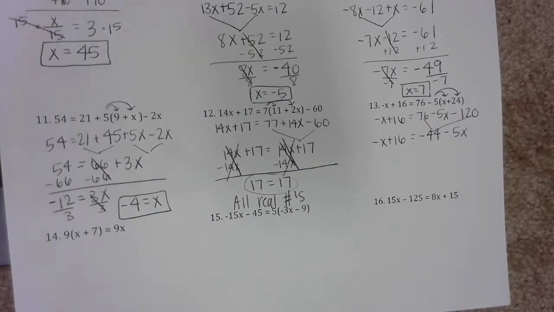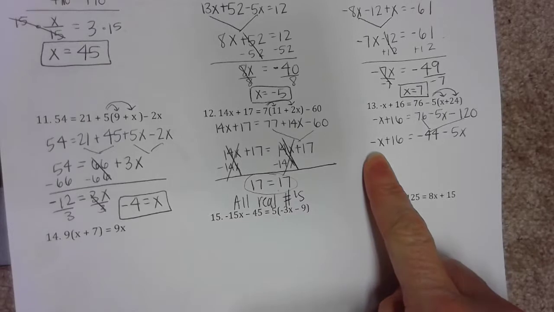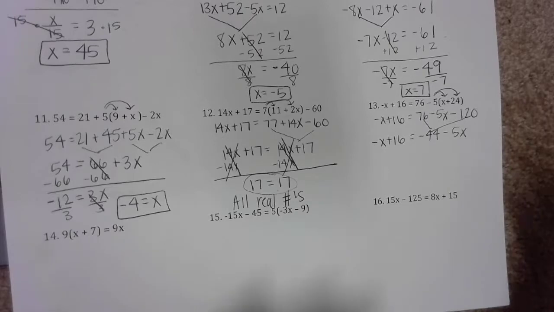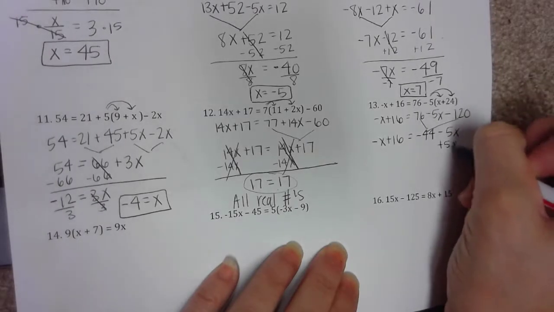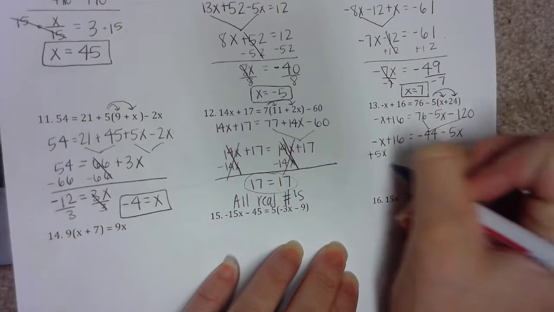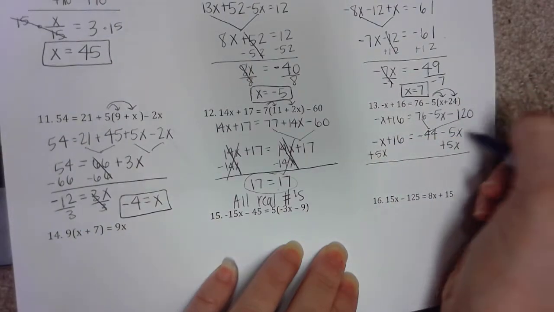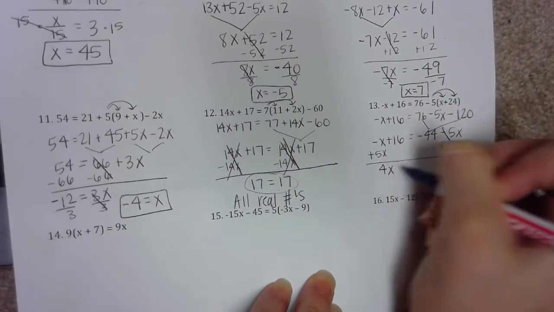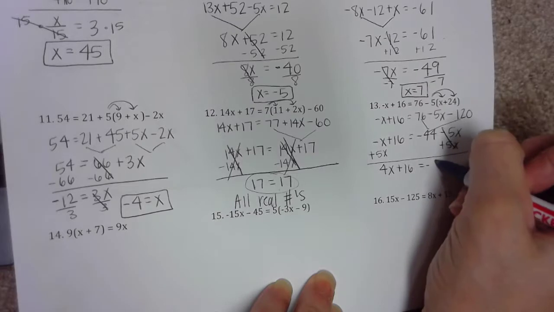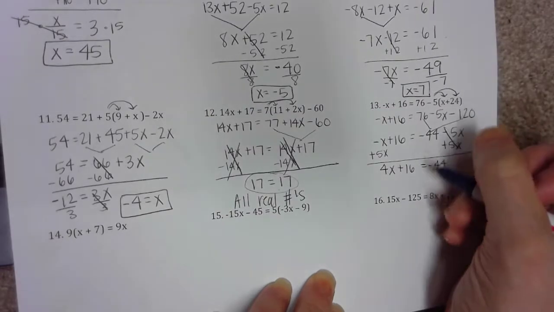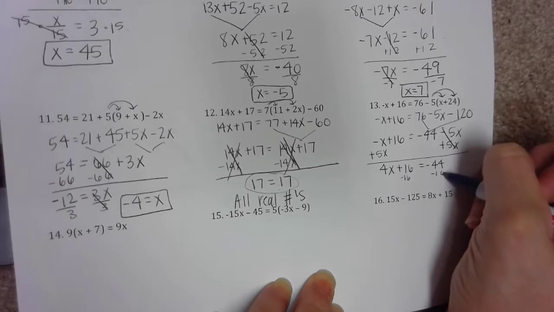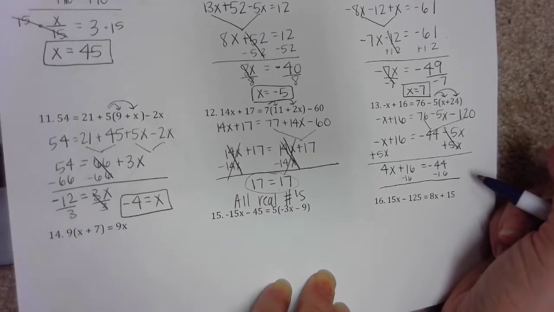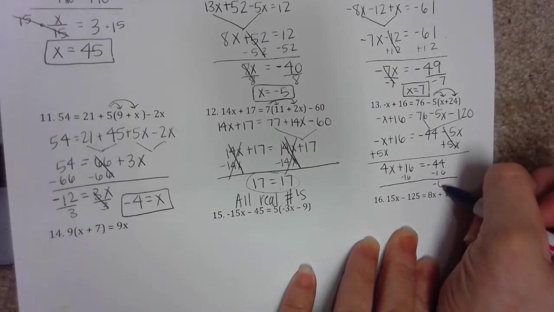So now what I want to do is just get the variables together. You can either add x to both sides, or you can add 5x to both sides. It doesn't matter. Just get the variables together. I'll add 5x to both sides, just because I like to have a positive variable at the end. So negative 1x plus 5x will give me a positive 4x plus 16 equals negative 44. And we'll just solve that. So minus 16 on both sides. Negative 44 and negative 16 will give you a negative 60. They have the same sign, so you add.